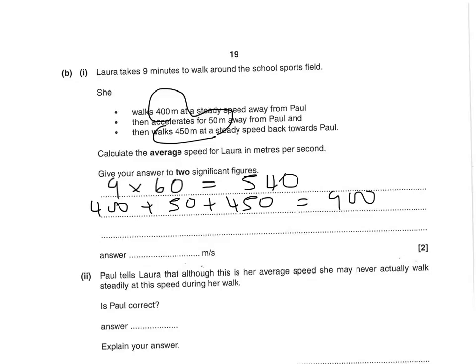And then for speed, you've got to do distance divided by time. So distance is 900 divided by the time, which is 540. And that gives you 1.7 if you round. But equally, if you got 1.66 or 1.67, that would also be fine.